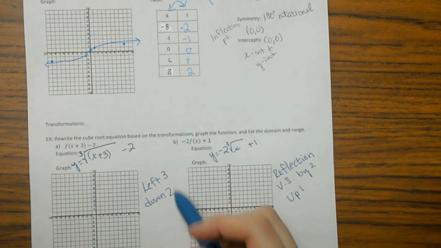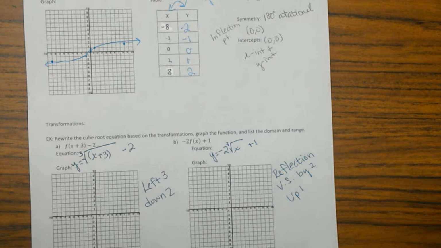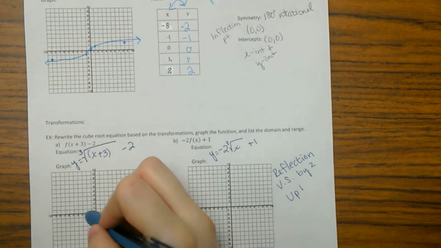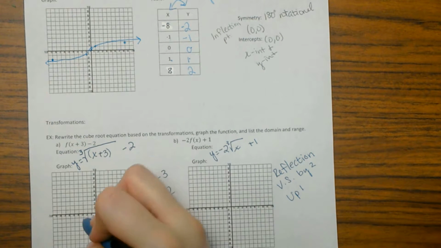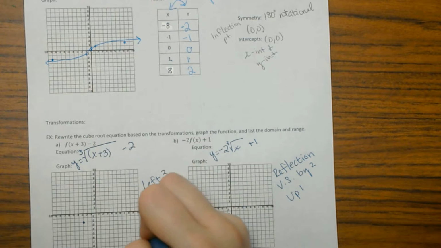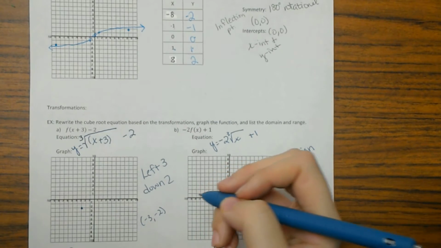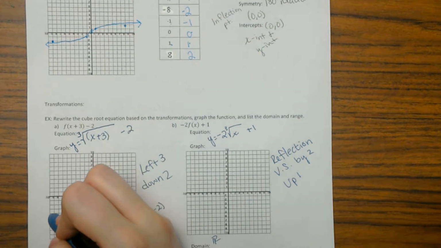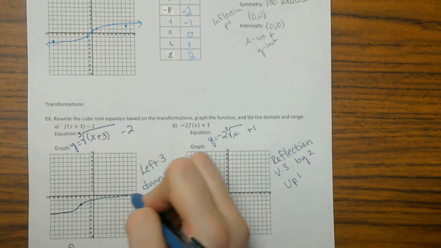So for these, I'm going to graph them by hand. So went left 3 and down 2. The inflection point would be at -3, -2. So it's going to look something like this.